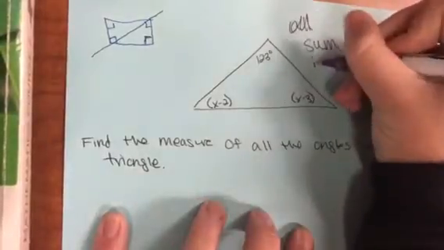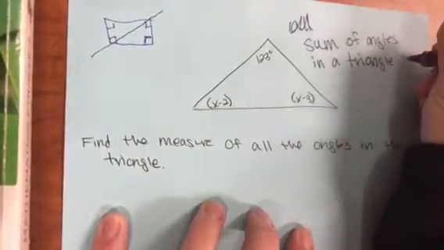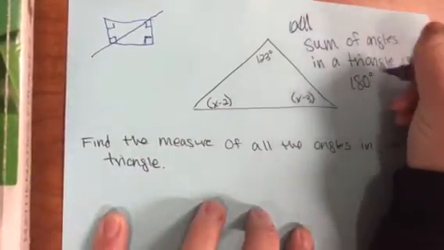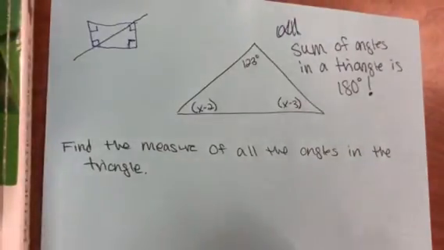I know that was a long little explanation, but I'm hoping that it helps you remember. If you can't remember, oh, was it 180? Was it what? If you just remember the whole rectangle and then go from there, half, it'll always come back to you. So the sum of all angles in a triangle is 180 degrees.